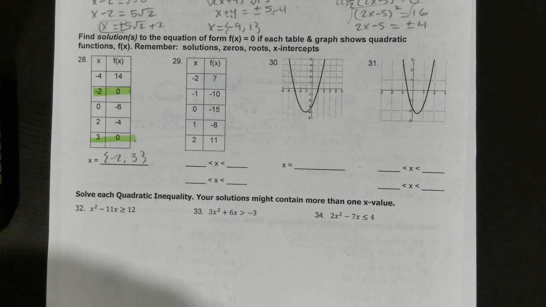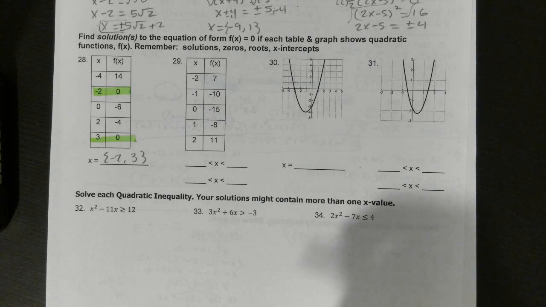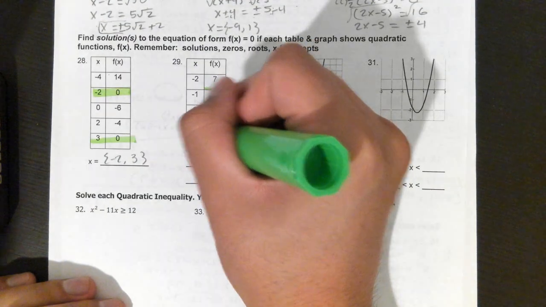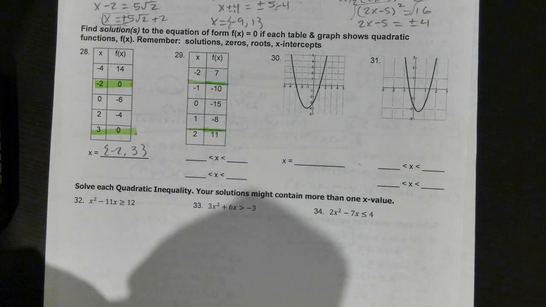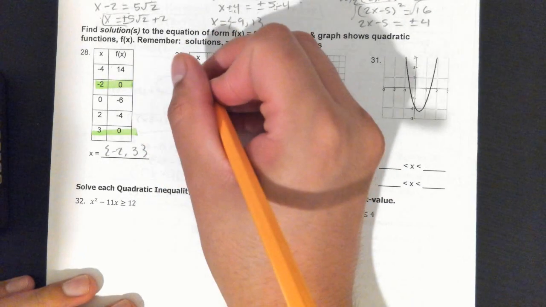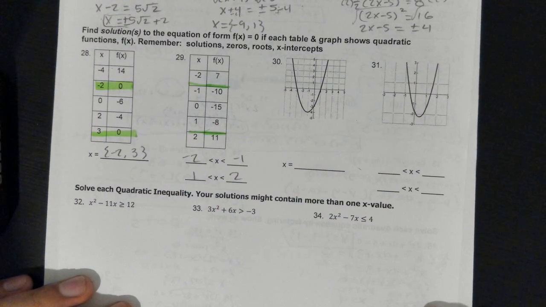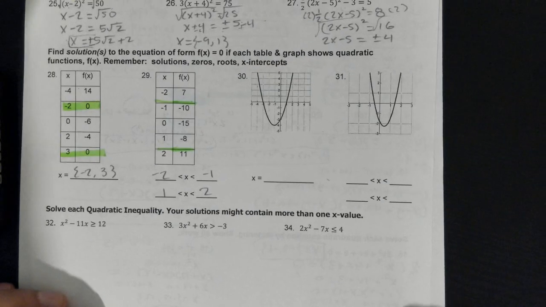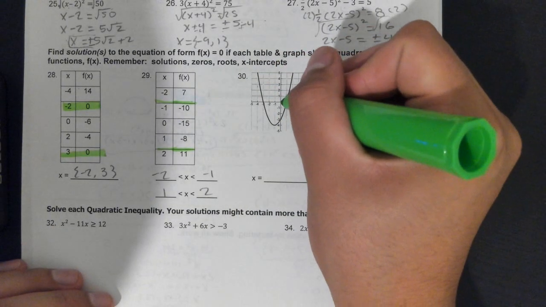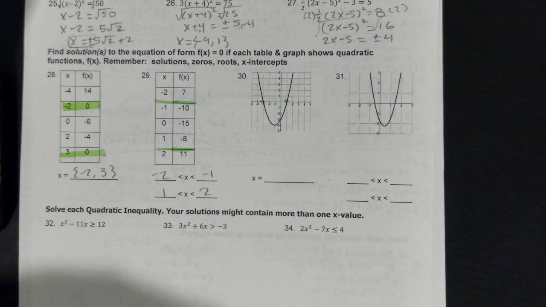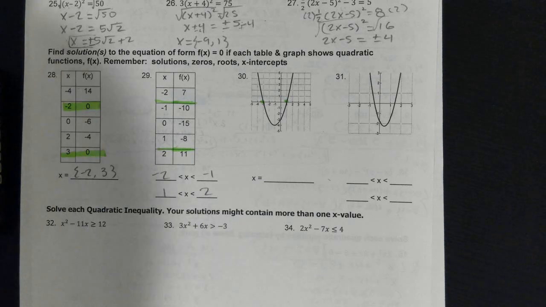Alright, so then on 29, when would we have a 0 for y? It would be between, alright, so you would have a 0 here, somewhere in between 7 and -10, and a 0 here. Alright, so your solution would have to be between -2 and -1, or between 1 and 2. So now on 30, your solutions would be right here on the graph where they touch the x-axis. So that's when y is 0.